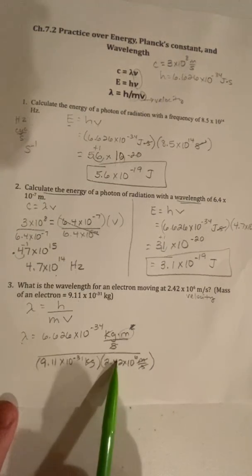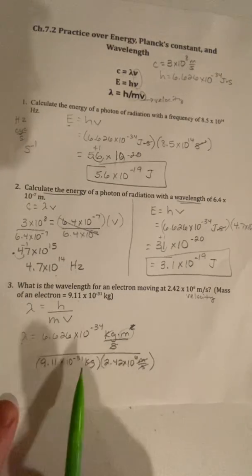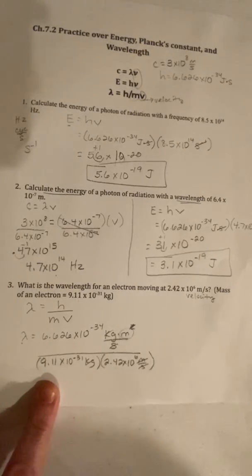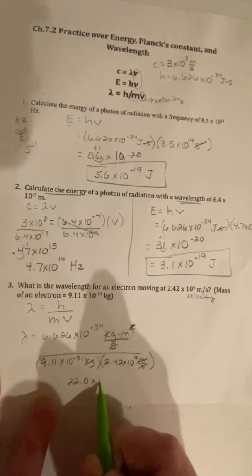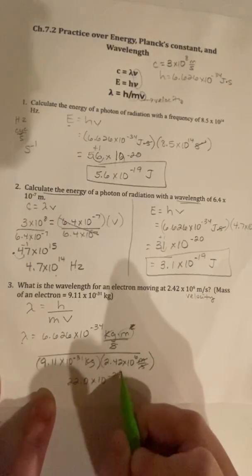So now we need to solve this. Again, if you have a graphing calculator, you can plug it all in there. I'm going to keep solving it like you guys don't have one, so you kind of see. So I'm going to go ahead and multiply these two numbers and get what the bottom is. So I would be taking 9.11 times the 2.42. And that gives me about, if I look at two significant figures, it's going to be 22.0 times 10 to the, I'm going to say -31 plus 6. That's going to be -25.